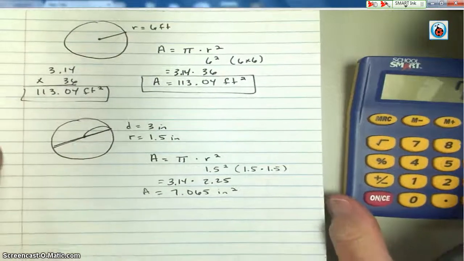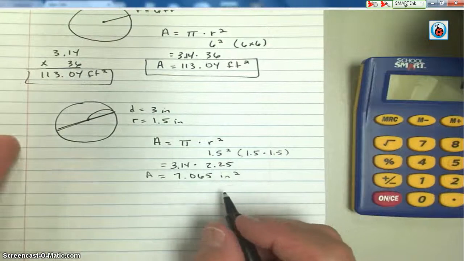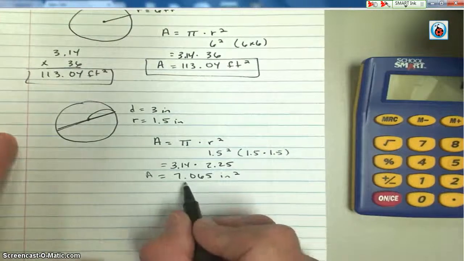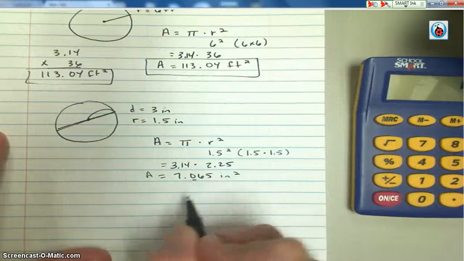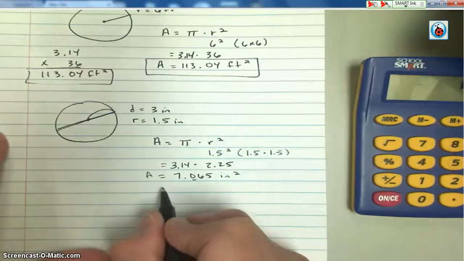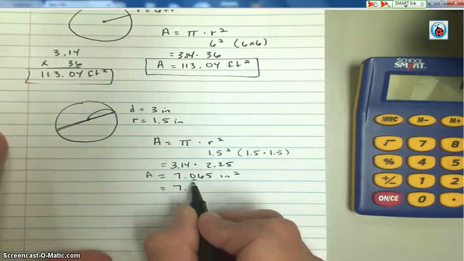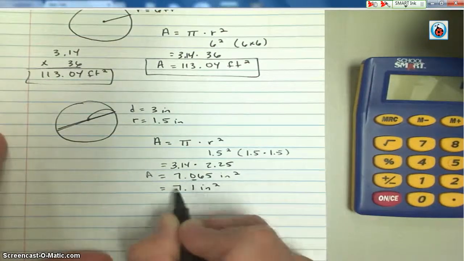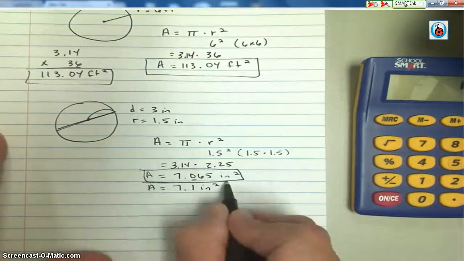Now sometimes you're probably going to need to round your answer. Most often you're asked to round your answer to either the nearest whole number or the nearest tenth. So in this case, if we were asked to round this to the nearest tenth, we could round this to 7.1 inches squared. So again, that would be correct as well.